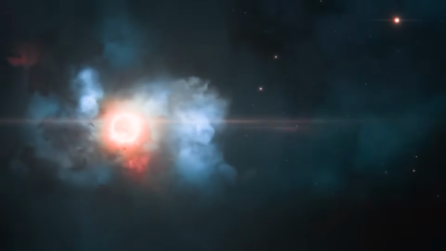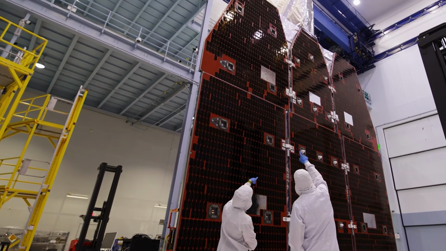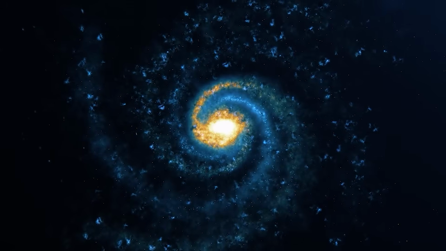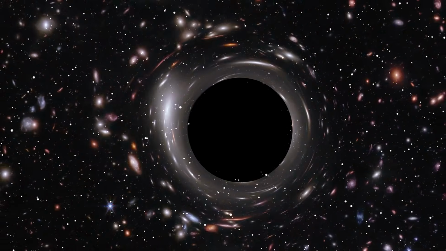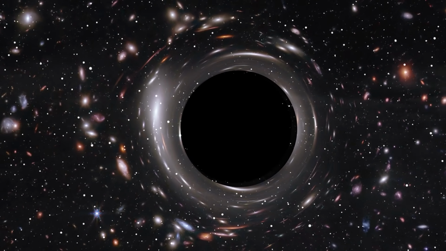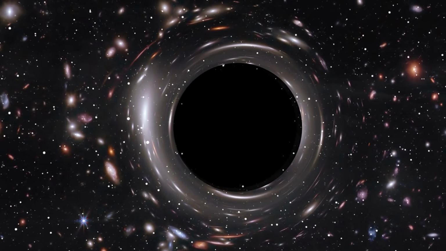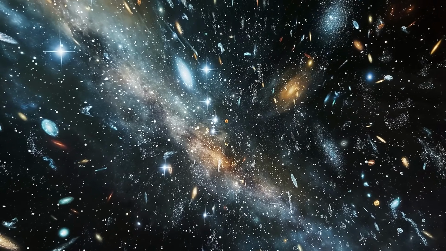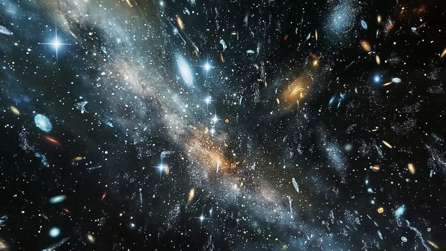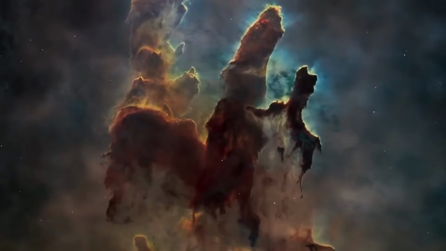Weak lensing is more subtle and requires careful statistical analysis. In weak lensing, background galaxies appear slightly stretched in a consistent direction. Any single galaxy might look normal. But when thousands or millions of galaxies are analysed together, patterns emerge. These patterns reveal how space-time is curved across large regions of the sky.